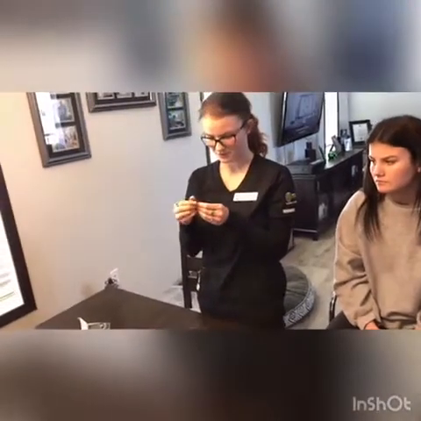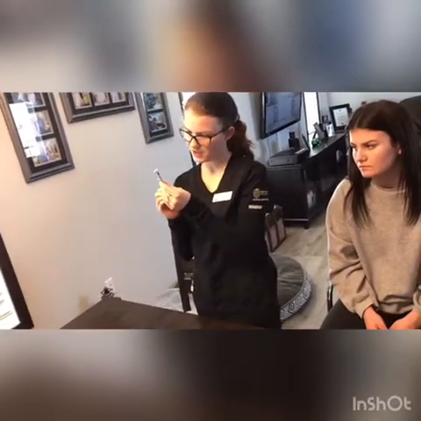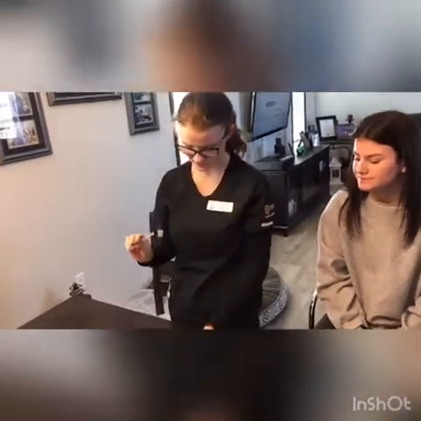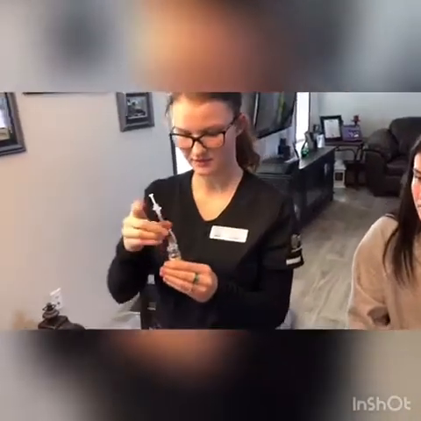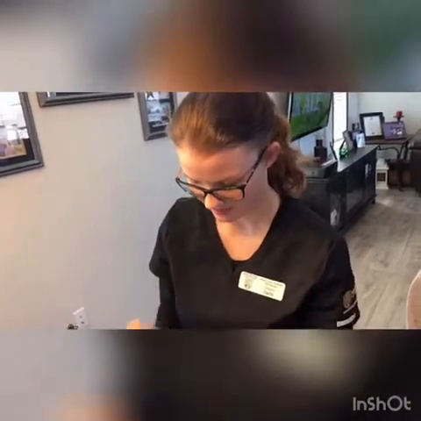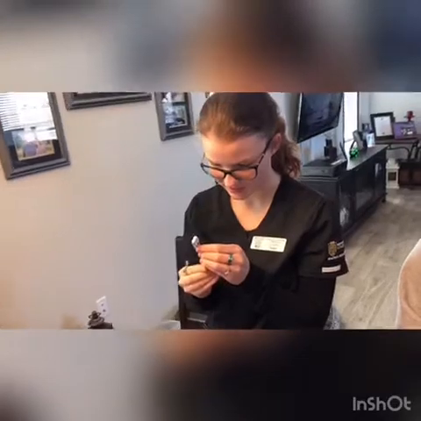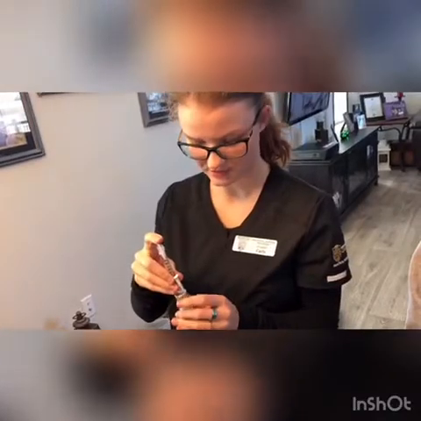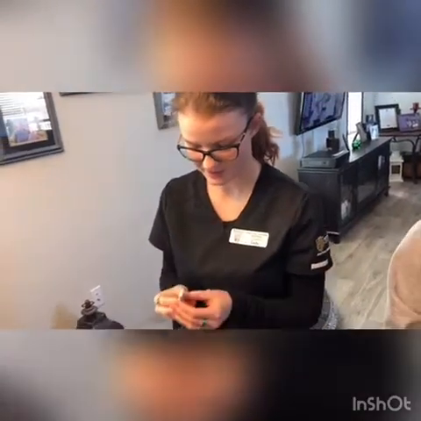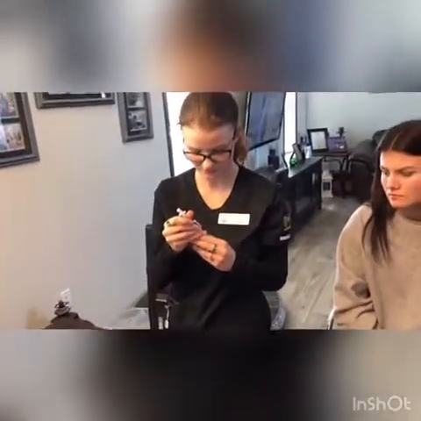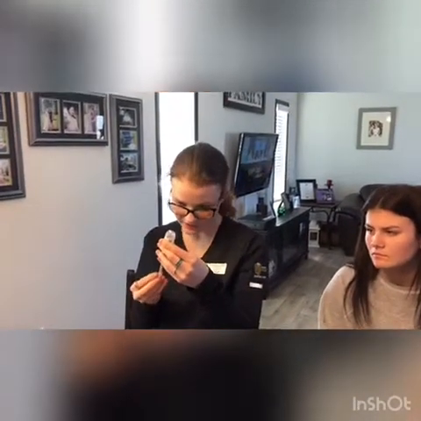So I'm going to pull up 20 units and stick it into my R and push 20 units of air into my R. And then I'm going to pull up another 10 units and push 10 units of air into my cloudy. And then I can go ahead and just draw up 20 units of R. Make sure you always do clear and then cloudy.